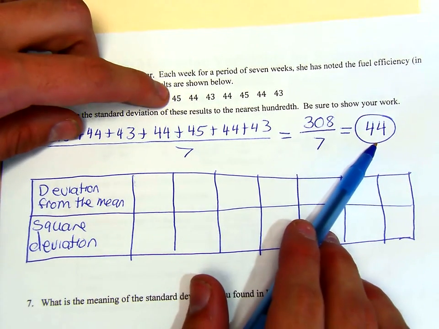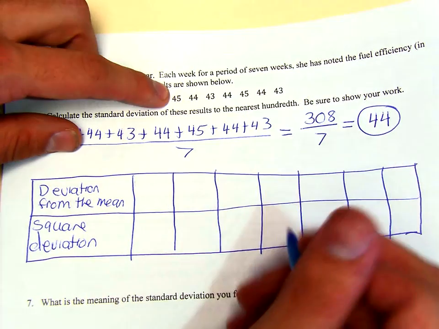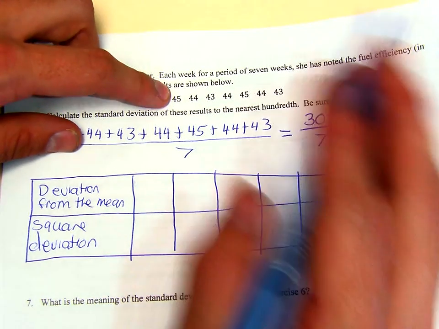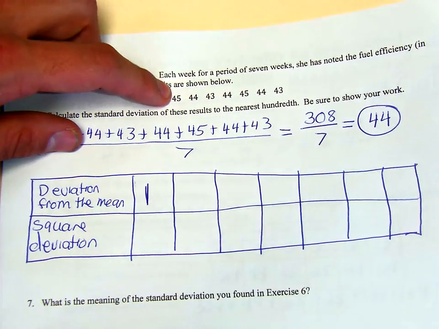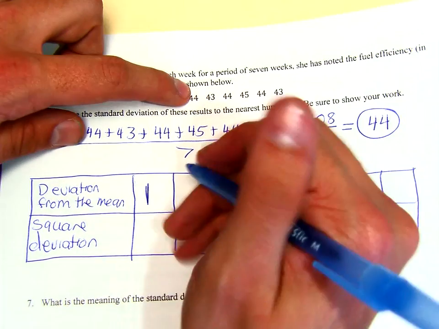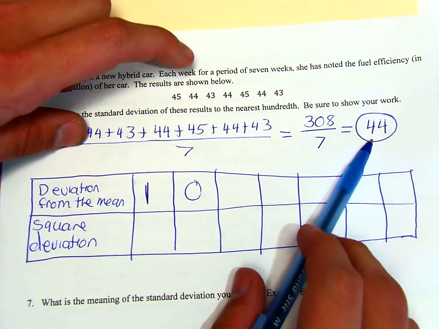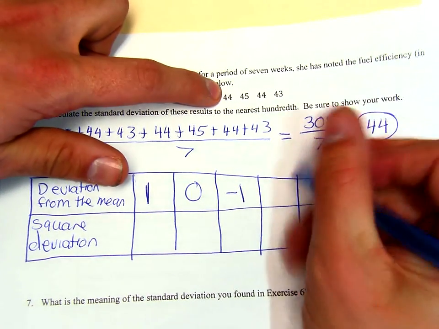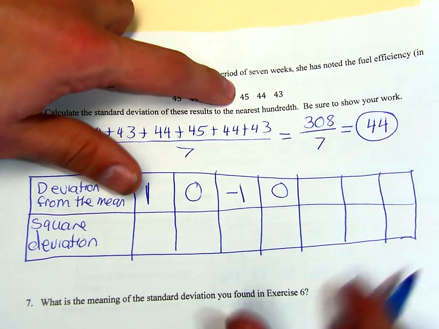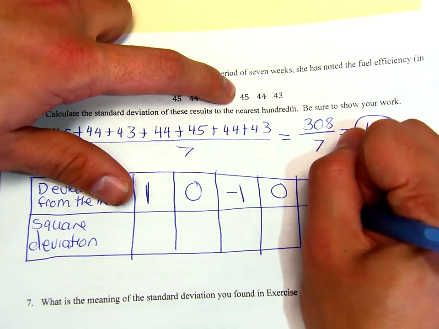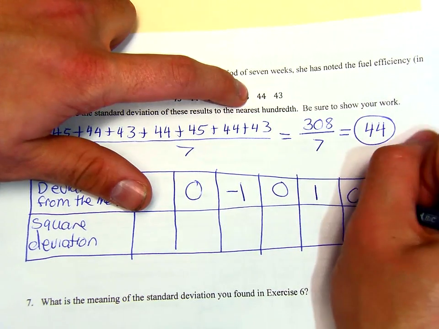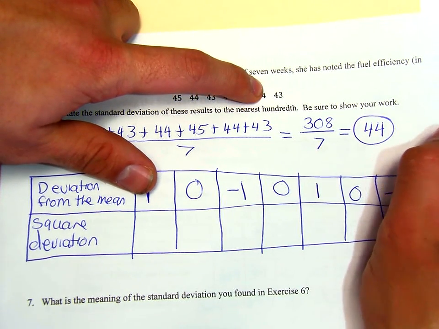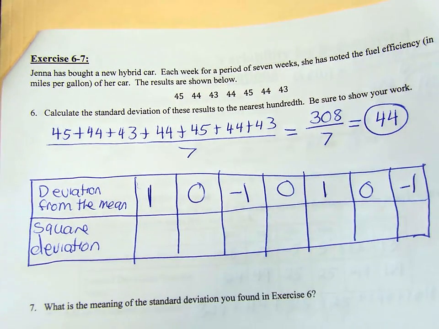And if we were trying to find the deviation from the mean, well, how do we get from 45 to 44? We subtract 1. Or from 44 to 45, we're going to add 1. So this would be a positive 1. From 44 to 44, we have 0. From 44 to 43, we subtract 1. 44 to 44, we subtract 0. 44 to 45, we add 1. 44 to 44, we subtract 0. 44 to 43, we subtract 1.